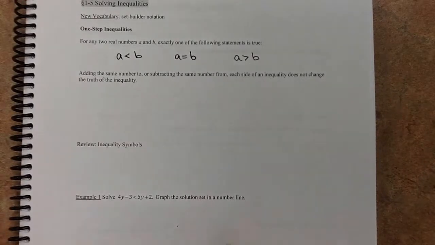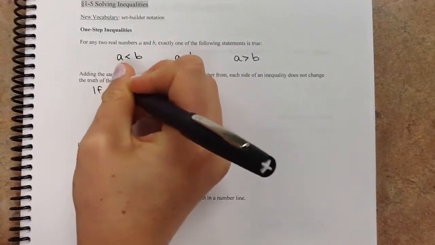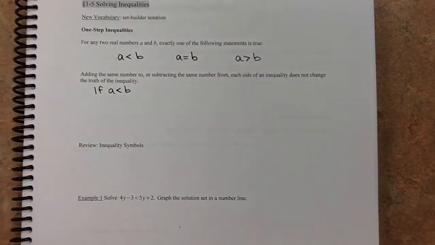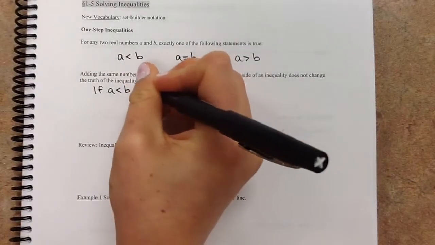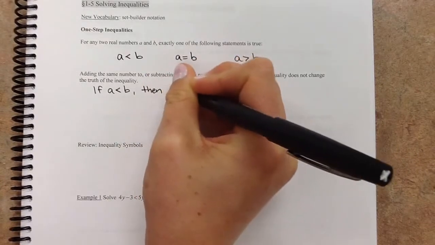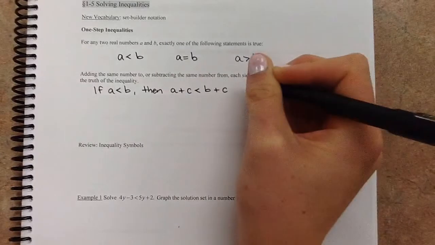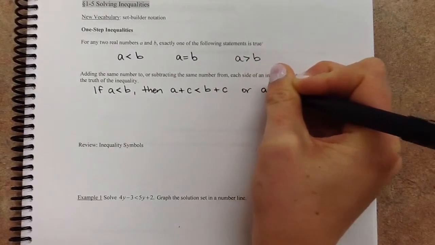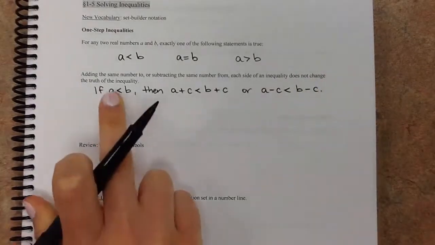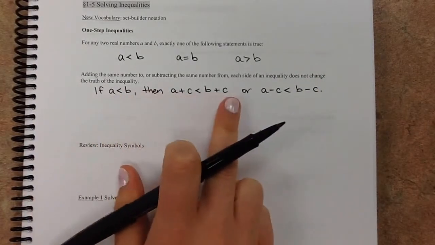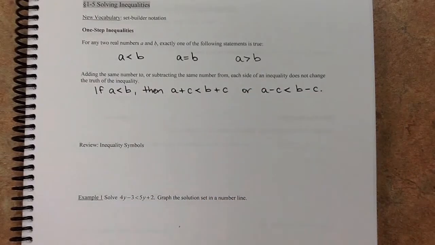Start with addition. So let's do an example just using less than, and then just know that it'll be the same for greater than, or less than or equal to, or greater than or equal to. So then this is true. Or this is true. So it's saying if we know that this is true, if you add the same thing to both sides or subtract the same thing from both sides, it's not going to change the answer.